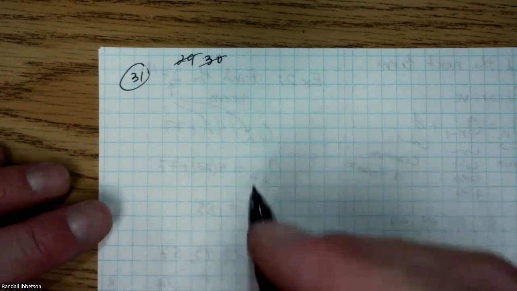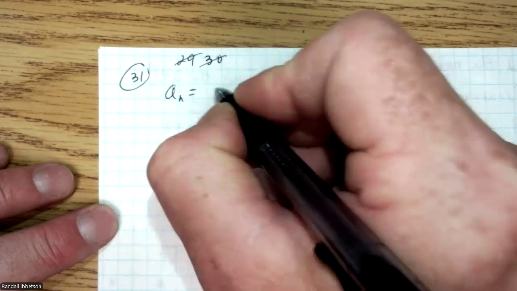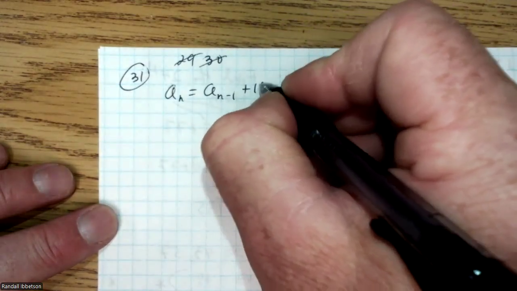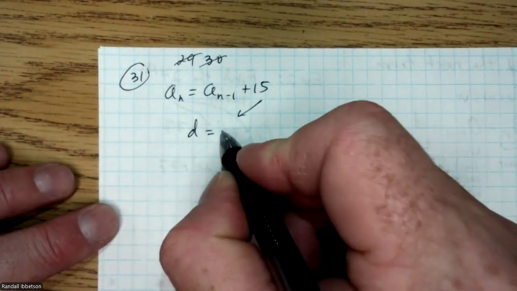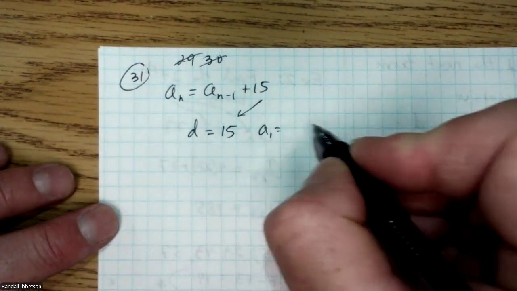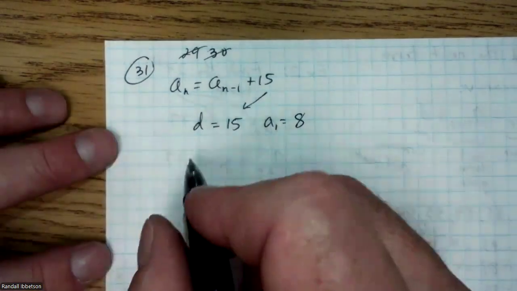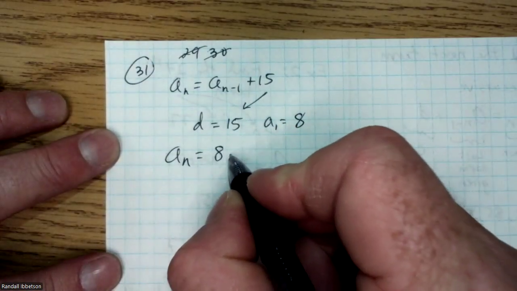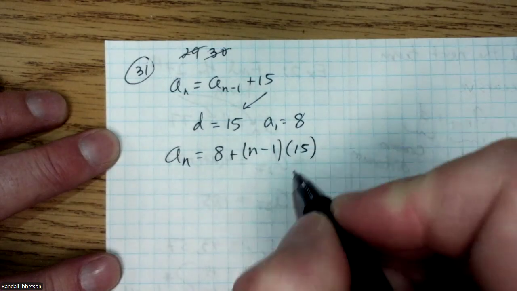Number 31 gives us a recursive formula. It says a sub n equals a sub n minus 1 plus 15. From that, I know the common difference. The common difference is 15. On number 31, it also tells us the first term. And that, ladies and gentlemen, will help us write the explicit formula. The explicit formula then is a sub n equals the first term plus n minus 1 times the common difference.